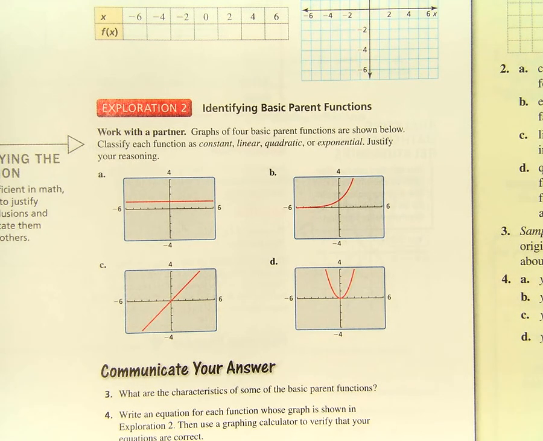If I ask you to name the parent functions, could you name at least one? If you could name one parent function, put your hand up. If you could name two of the parent functions, put your hand up. If you could name three of the parent functions, put your hand up. Can you name all four of the parent functions? Okay, those of you who put your hands down between 3 and 4, which one can you not name?